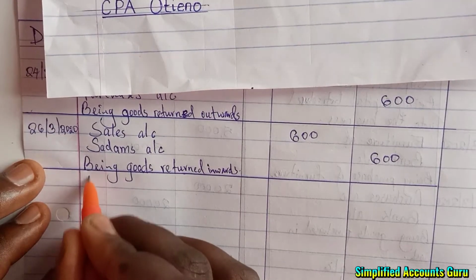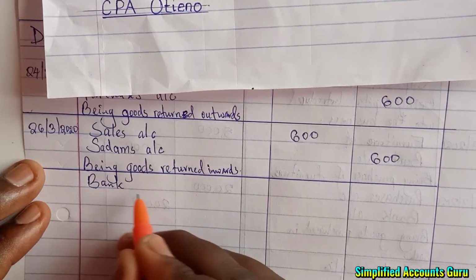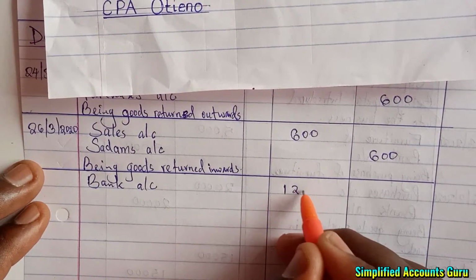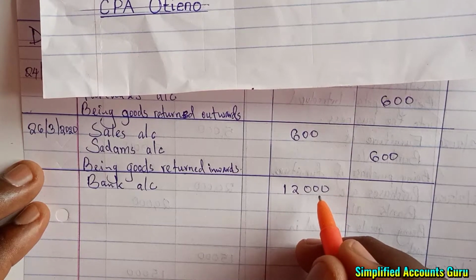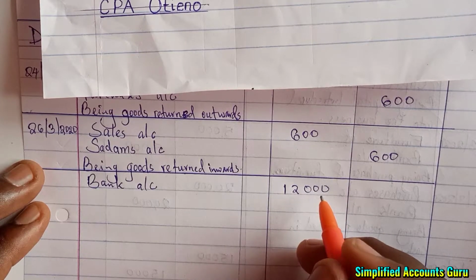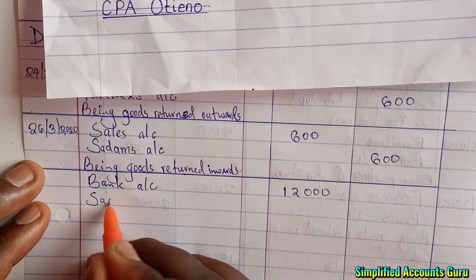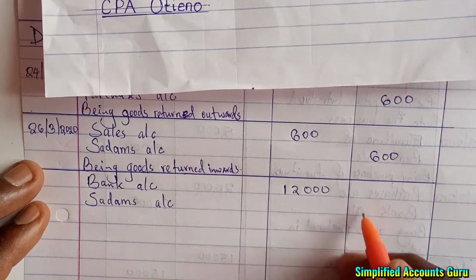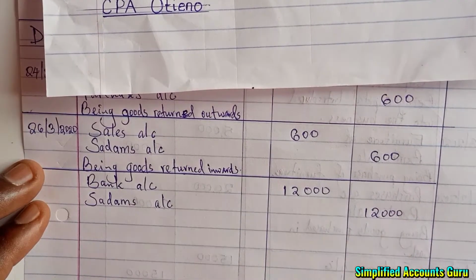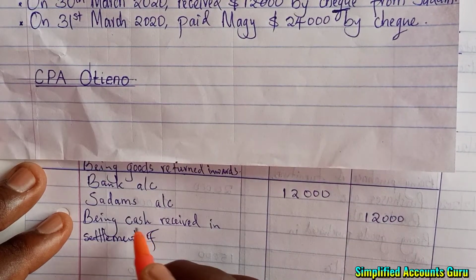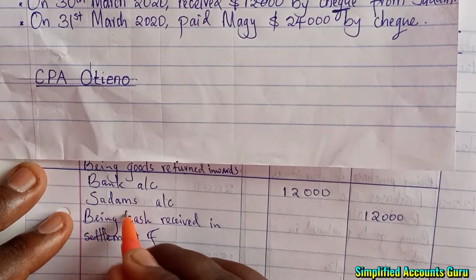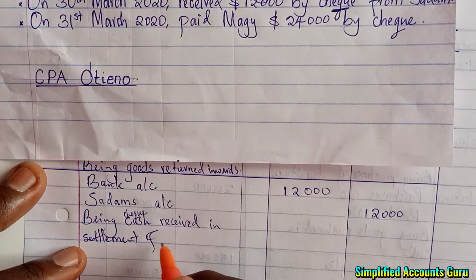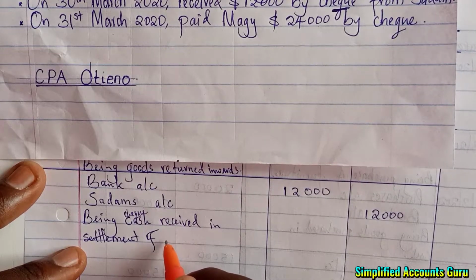So we write here bank account 12,000, and Saddam's account 12,000. Being cash, or you can say here being check received in settlement of debt.